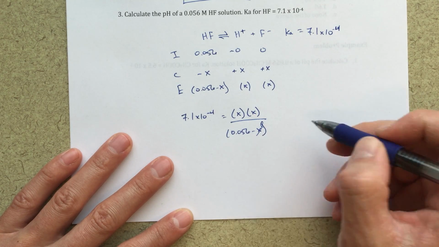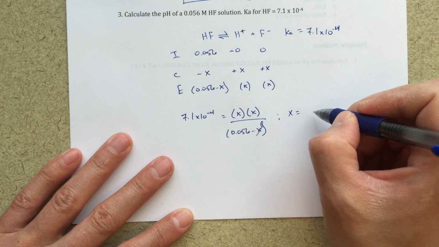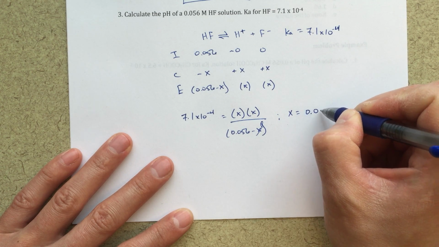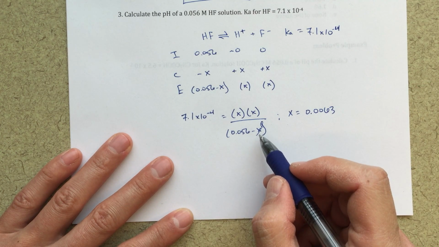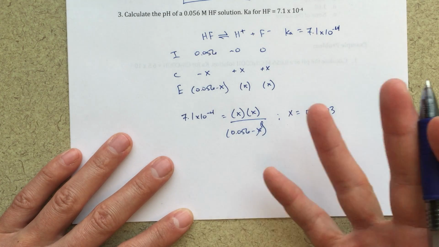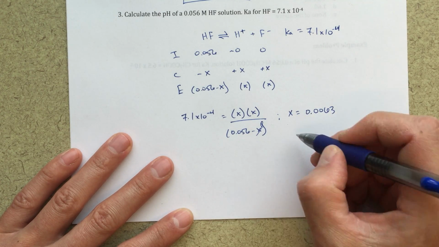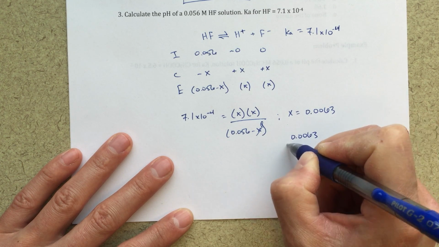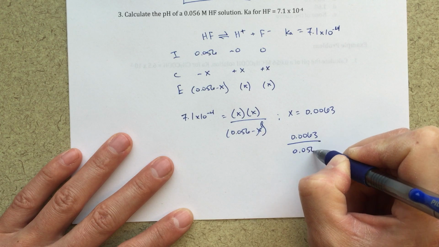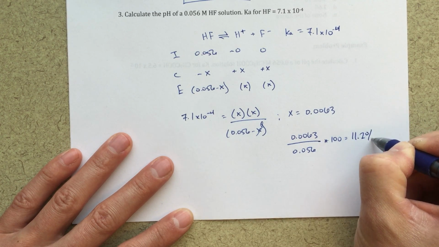I'm going to assume that that x is negligible, and we can solve for that x, and we get a value of 0.0063. So now if I do my little check, I notice that it does play a role. It is going to change that value a little bit. And if I find 0.0063 divided by my initial, and I multiply that by 100, that equals 11.2%.